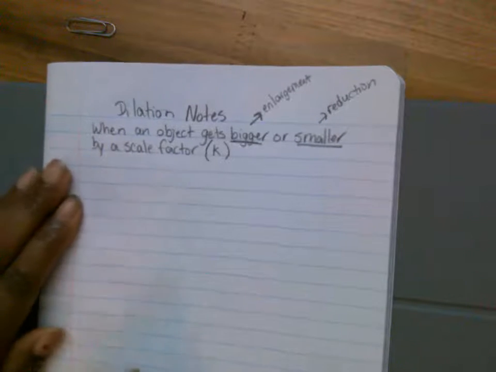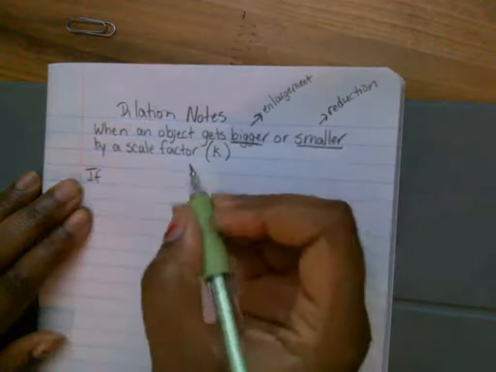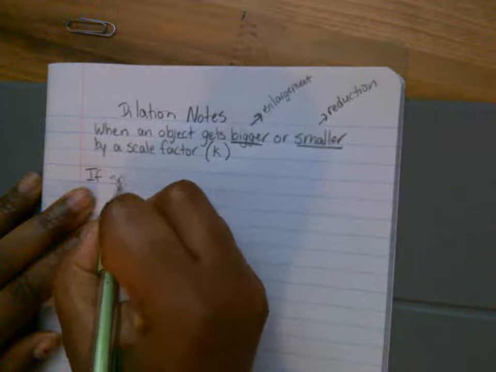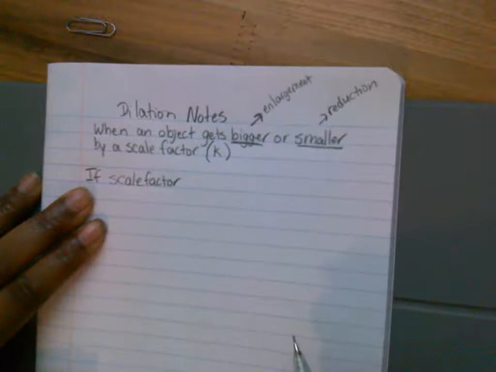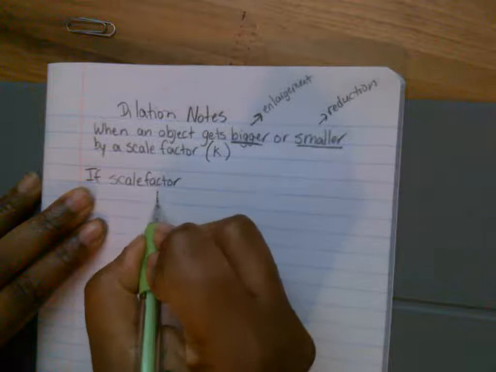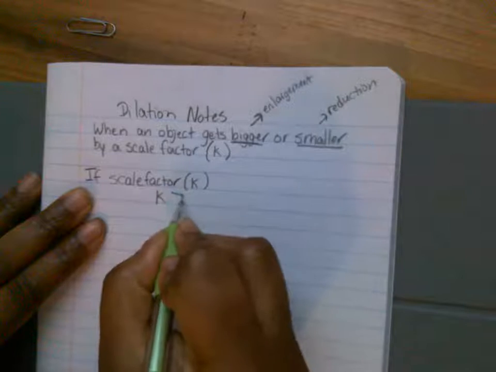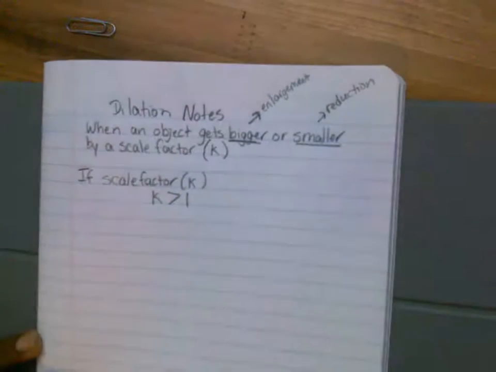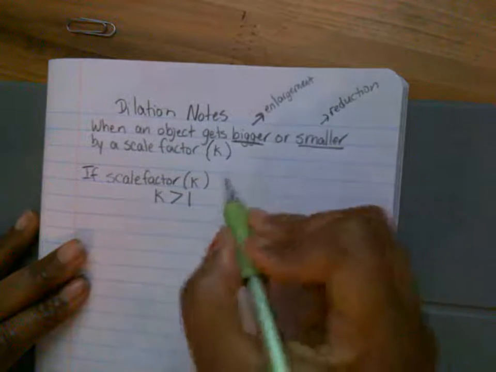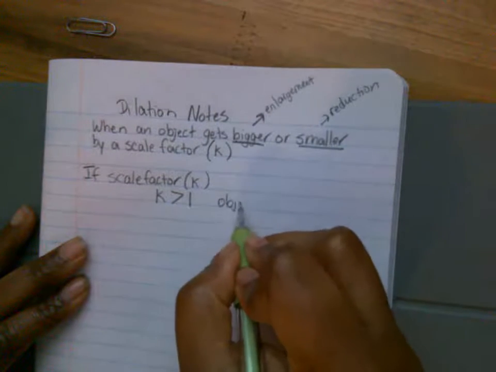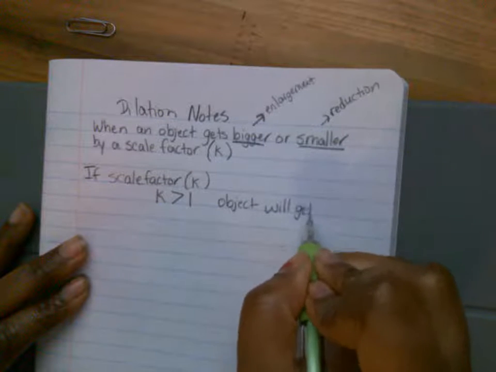Scale factor. Okay. All right. So if scale factor, which is K, remember the letter for scale factor is K. If K is greater than 1, then the object is going to get bigger or it's going to be enlarged. Object will get bigger.